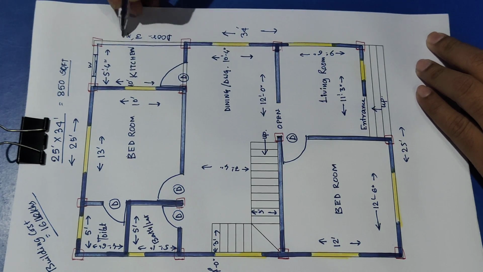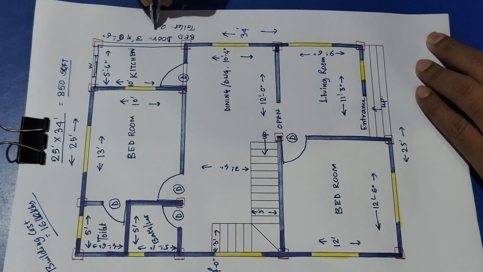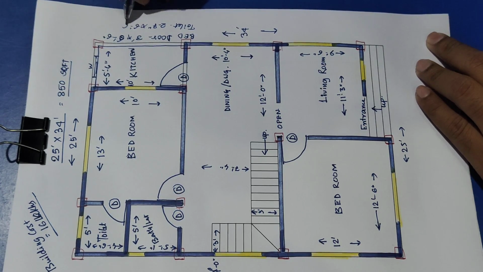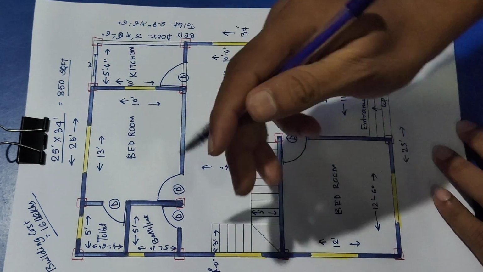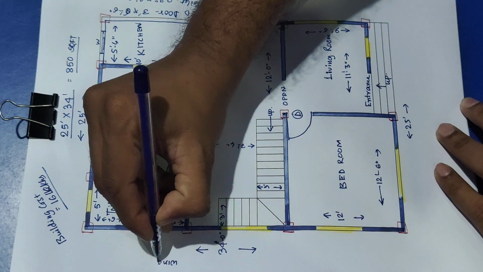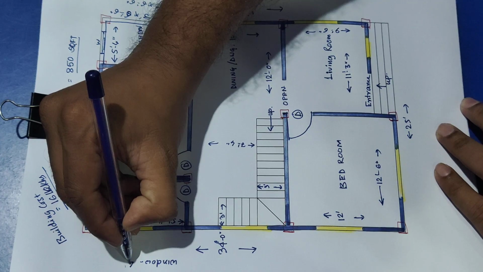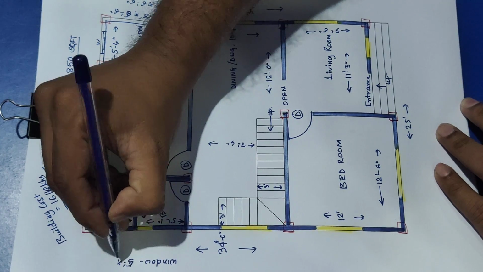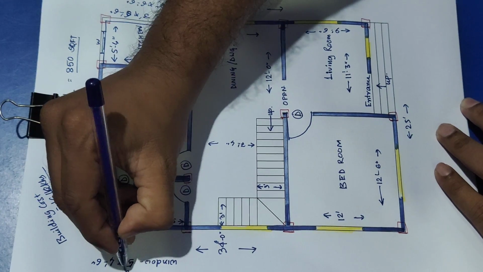Door 3 feet into 6 feet 6 inch bedroom door, and toilet 2 feet 7 inch into 6 feet 6 inch. And window size, window 5 feet into 4 feet 6 inch width and height.